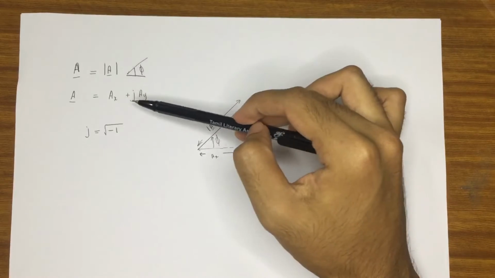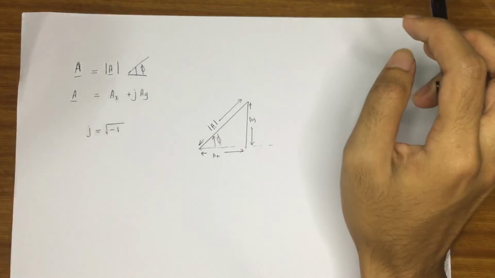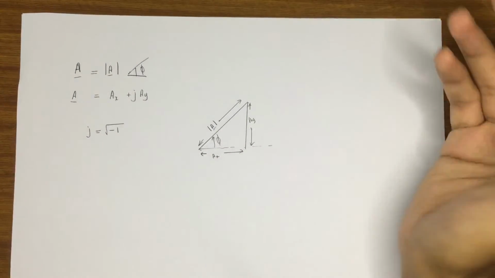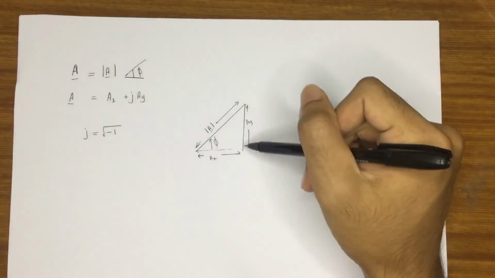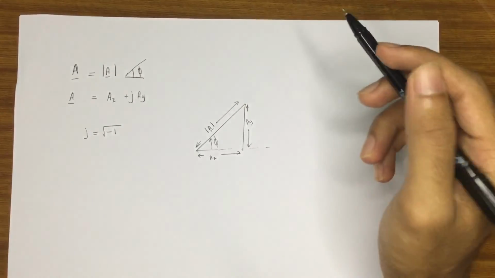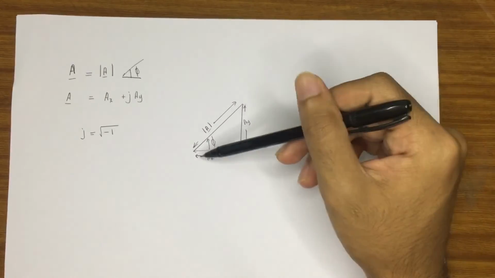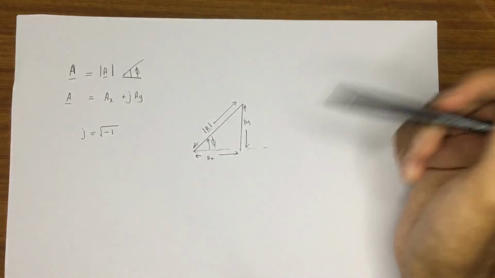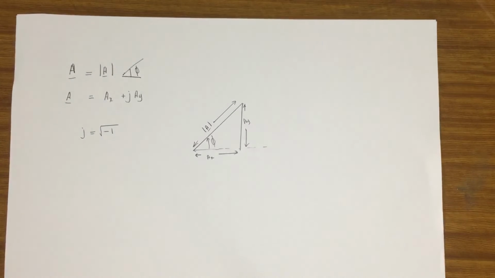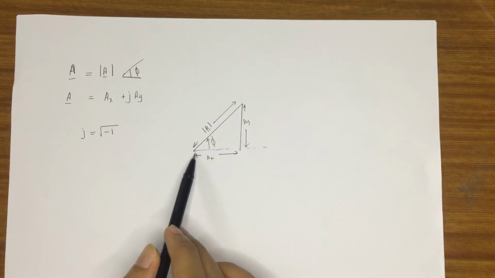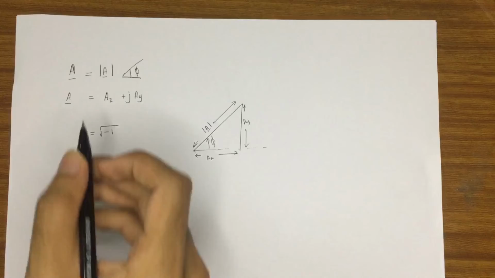The important thing is we have used this j to show the difference between these two directions. So we are going to use this j part, the complex number form, to show that they are in the 90 degrees direction.